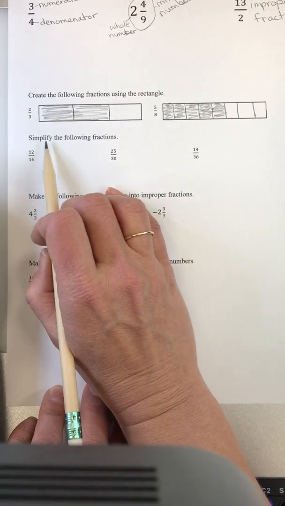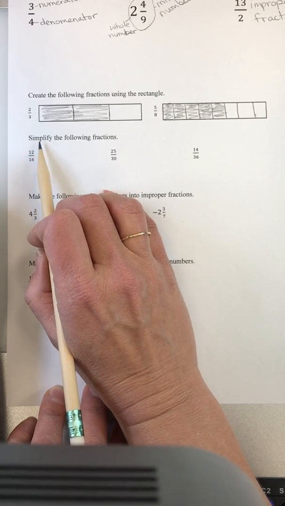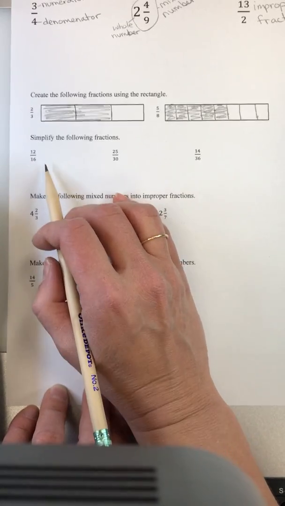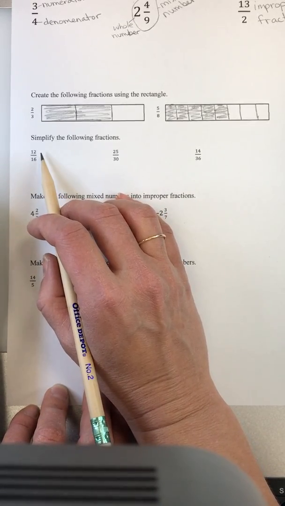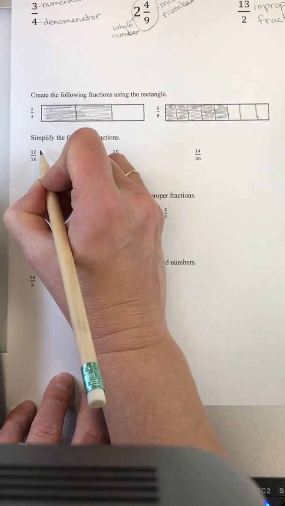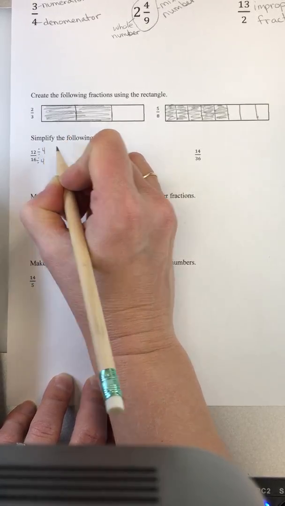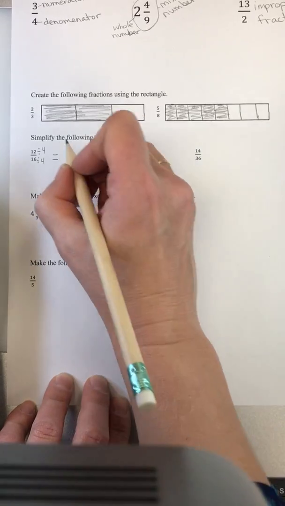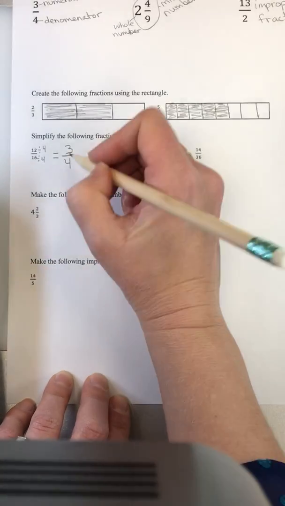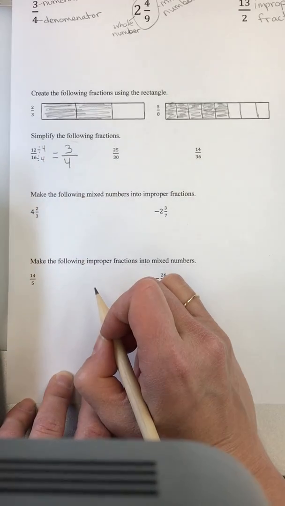All right, we've seen this word a lot, simplify. Simplify means you're going to break it down to the most simple part you can get it. So we're going to simplify the following fractions. To do that with fractions, we divide by a common number, a number that we could divide both of these by. So I see 12 and 16. And I know that I could divide both 12 and 16 by 4. So I'm going to divide the top by 4 and the bottom by 4. 12 divided by 4 is 3. 16 divided by 4 is 4. I can't break these down anymore. So this is my final answer, my simplified fraction.